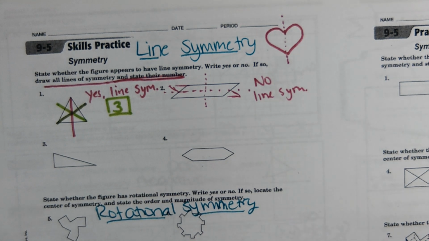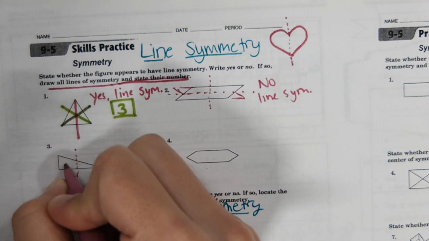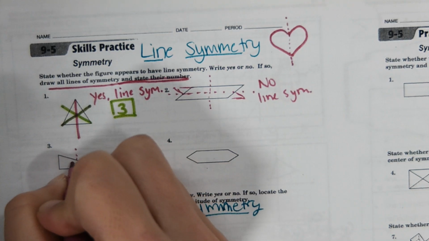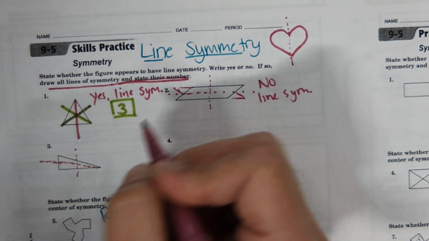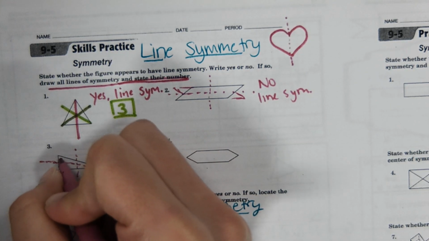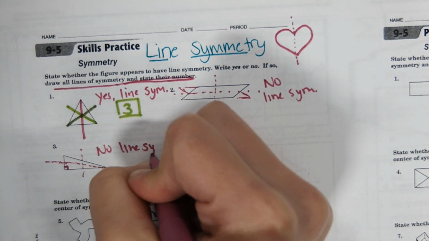Number 3, the first thing we need to answer is whether it has line symmetry. If I draw a line right here, obviously it's not the same reflected on both sides. If I draw a line here, it looks like it might. However, if you look closely, this is a 90-degree angle and this is not. So it's not the same thing reflected on both sides. So no line symmetry here.